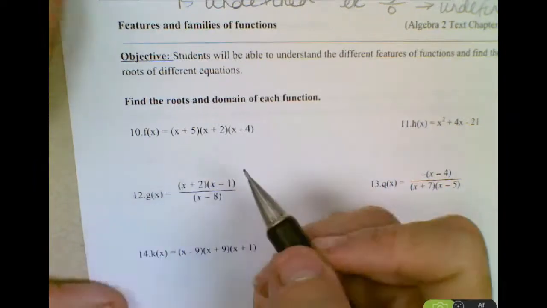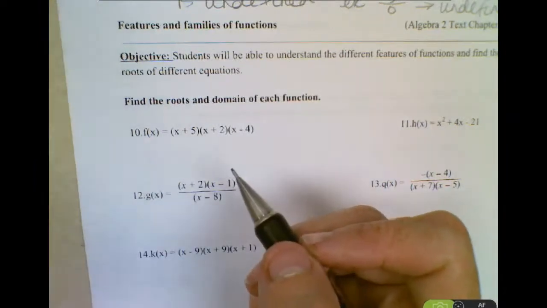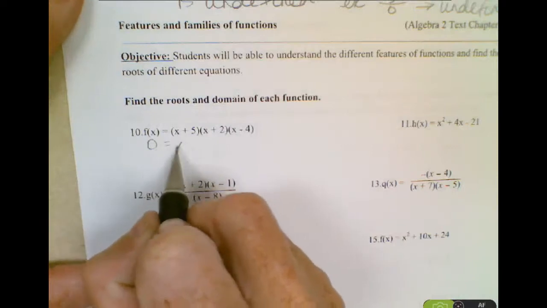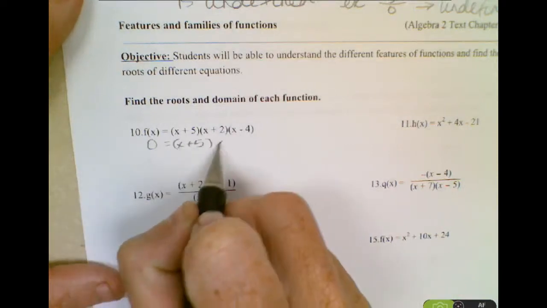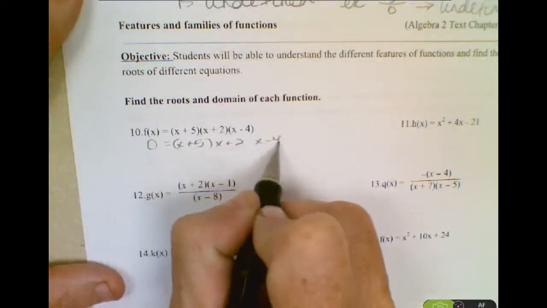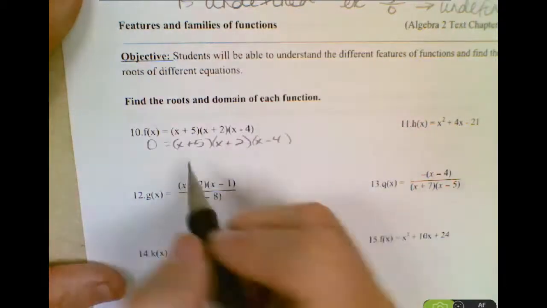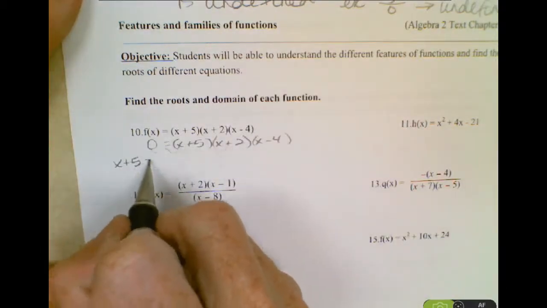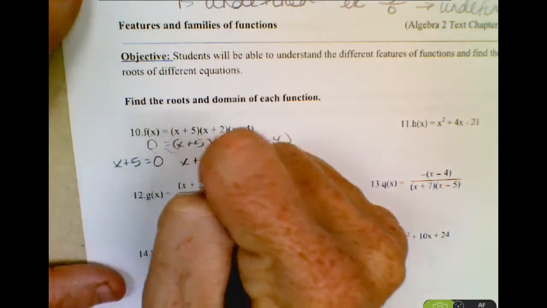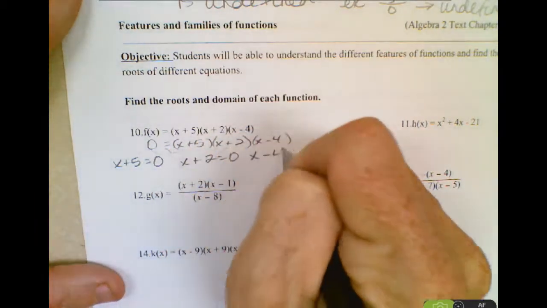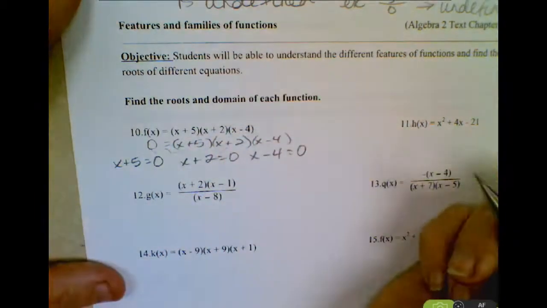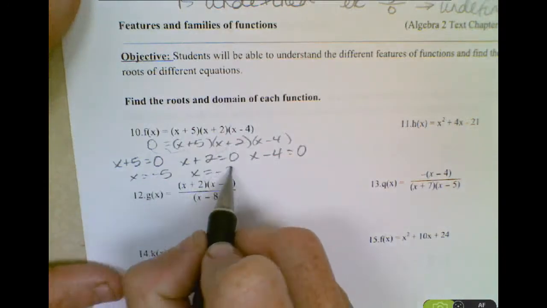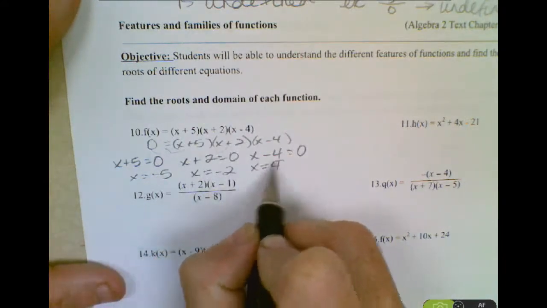To find the roots, you should know this from our polynomial unit that we just did. So you set this equal to 0, equals x plus 5, x plus 2, and x minus 4. And then individually, you're setting them each equal to 0. So you would have x plus 5 equals 0, x plus 2 equals 0, and x minus 4 equals 0, which essentially to get your answer, you're taking the opposite of those. So x would equal -5, x equals -2, and x equals 4.